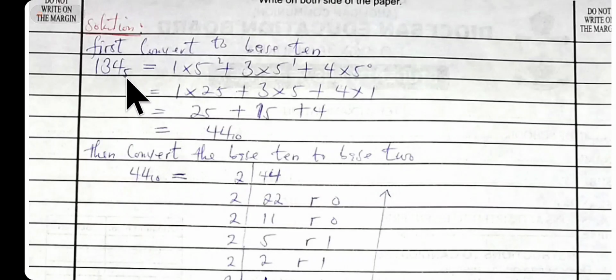134 in base 5 is going to be 1 times 5 squared, plus 3 times 5 to the power of 1, plus 4 times 5 to the power of 0. Of course, if you don't know how this is done, you can go back and watch the part where I taught converting from a base to base 10. I've done that part already, so you can go and look it up and watch it.